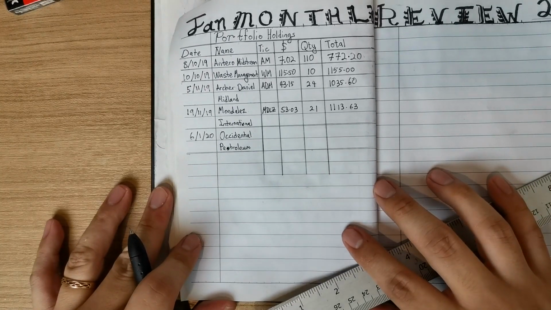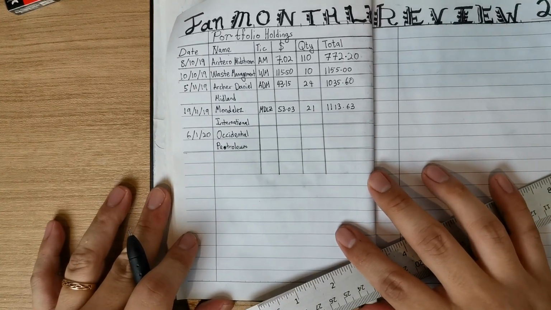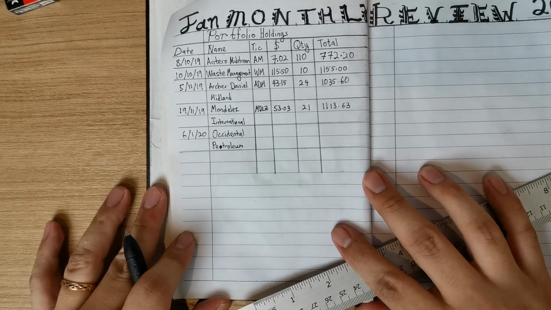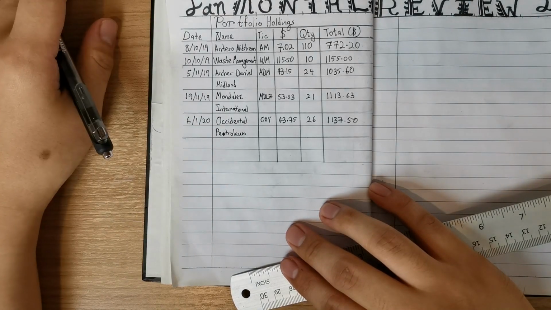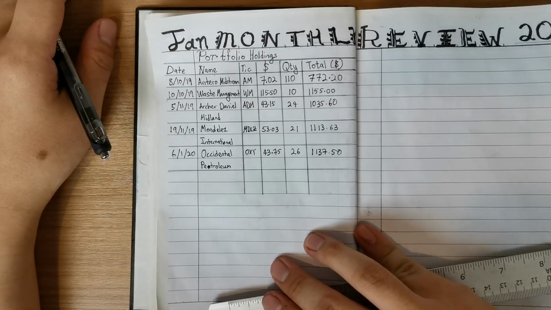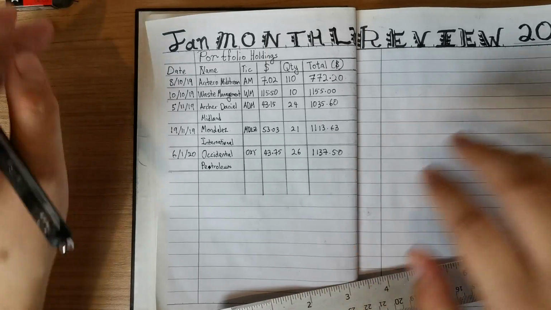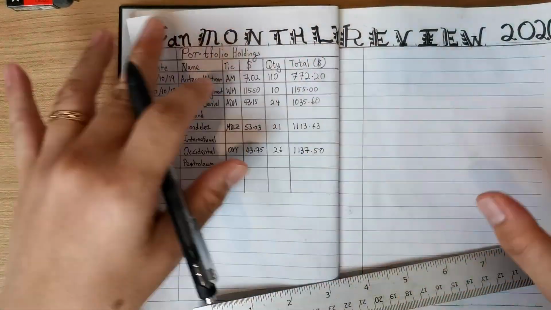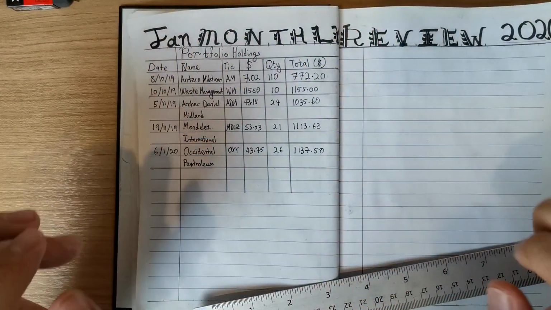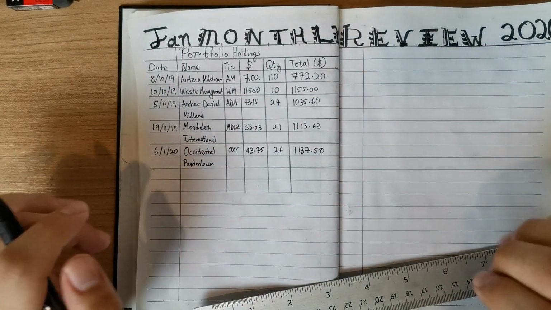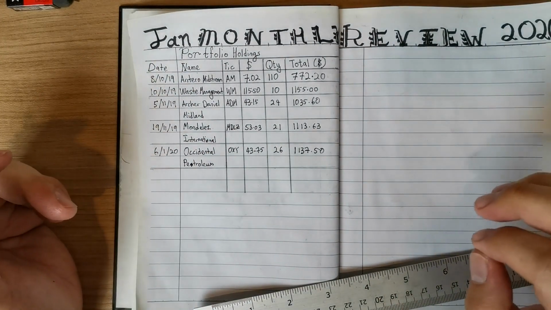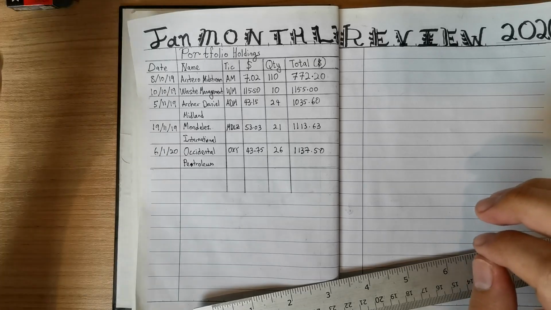That's about it. These are my 5 stocks that I'm holding in the month of January. As you can see here, these are my 5 portfolio holdings. Oh yeah, you might be saying that my monthly review for January 2020 is a little bit dull right now. So probably what we'll do is add a little bit of decoration. So let's begin right here.